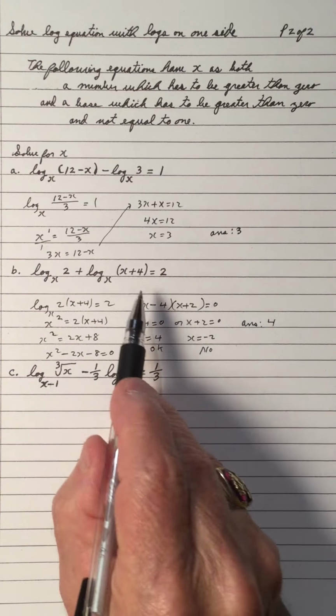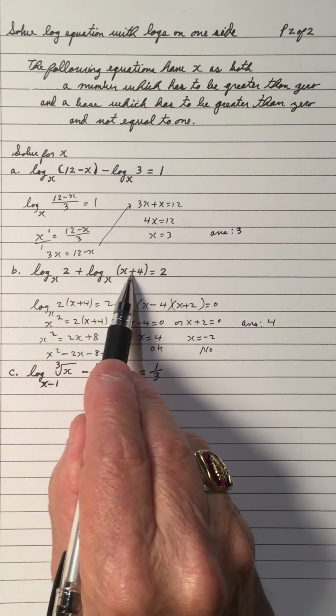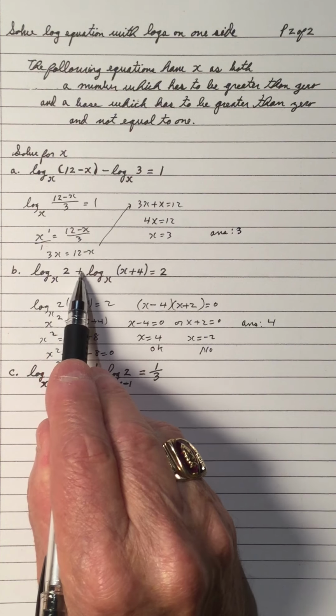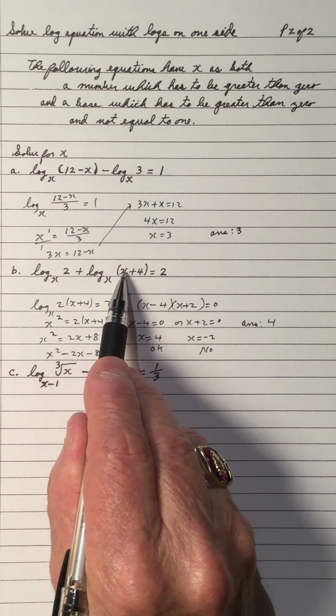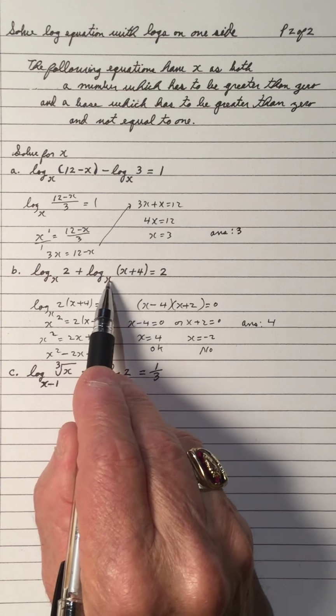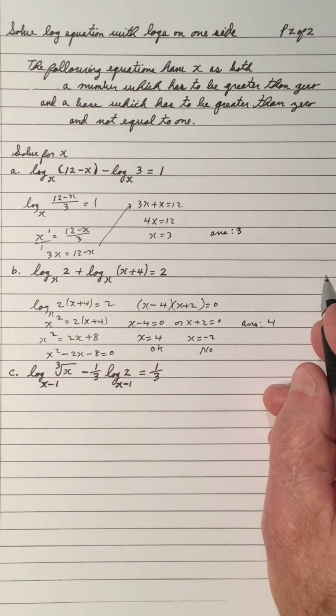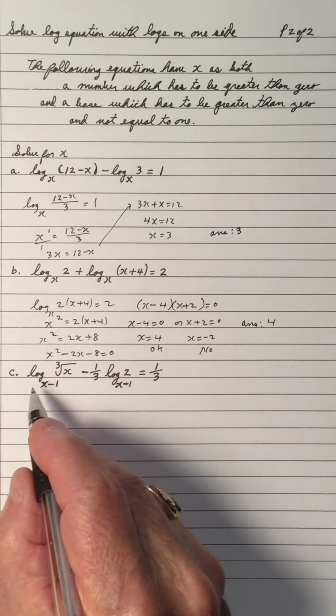And again, if you wish to check it further, just substitute 4 in. 4 plus 4 is 8. The sum is the product. So 4 times 8 is 16. And that's a base of 4. So 4 squared is 16. 4 is okay. And we have another one to do.